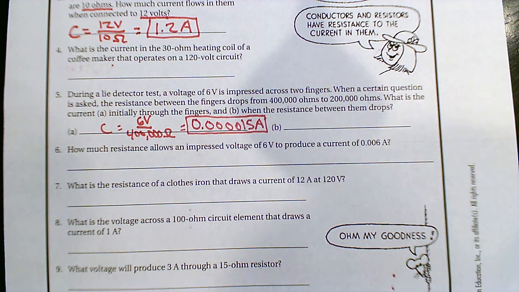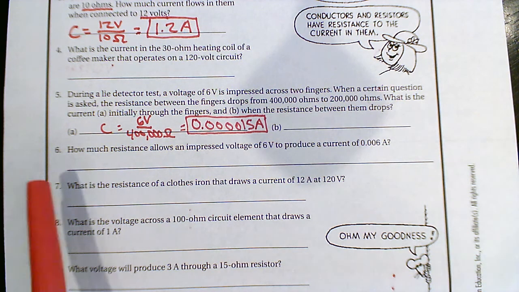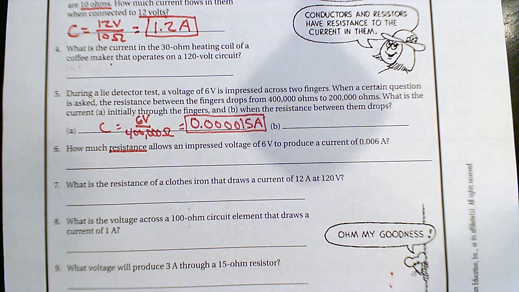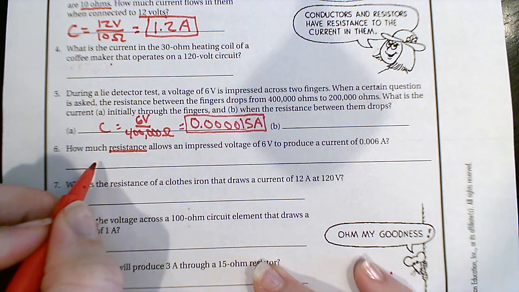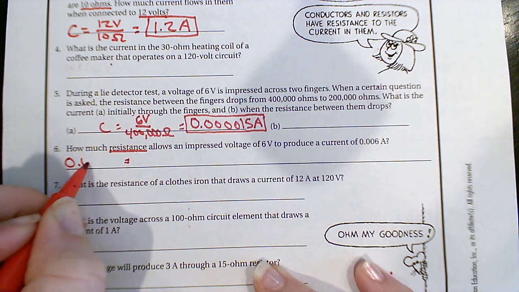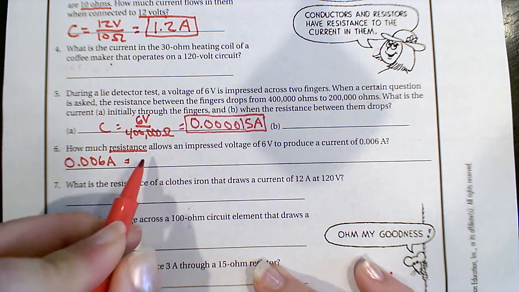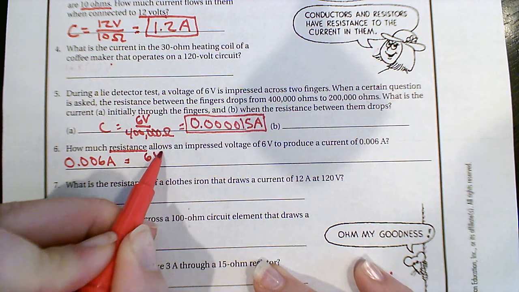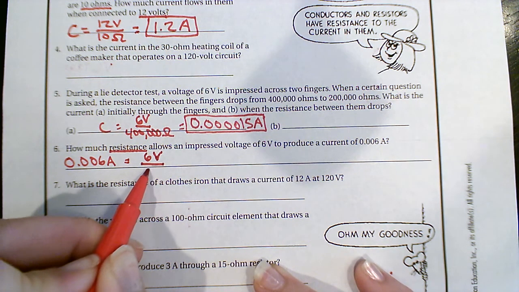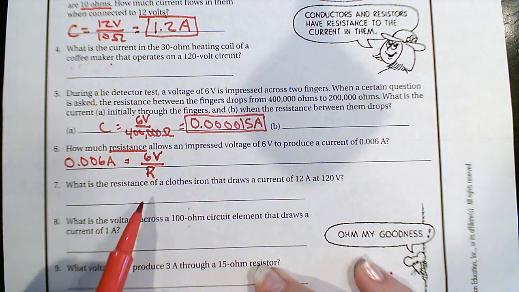I'll go ahead and do 6. So this time it says how much resistance, so resistance is what we don't know, allows an impressed voltage of 6 volts to produce a current of 0.006 amps. So current is on the left side of the equal sign, that's in amps, so that's going to go over there. I have a 6 volt voltage source, and resistance is what I don't know.